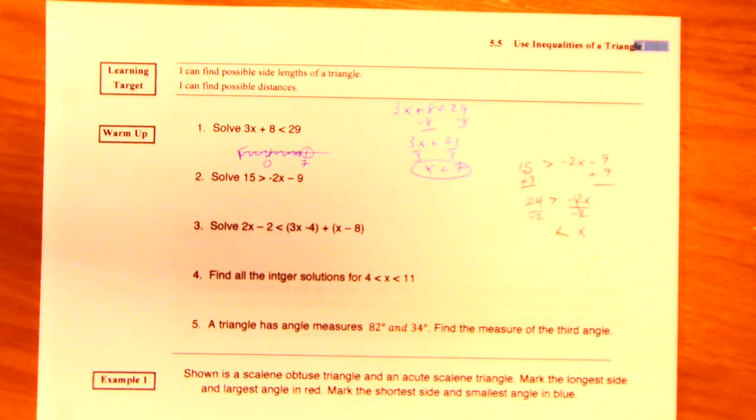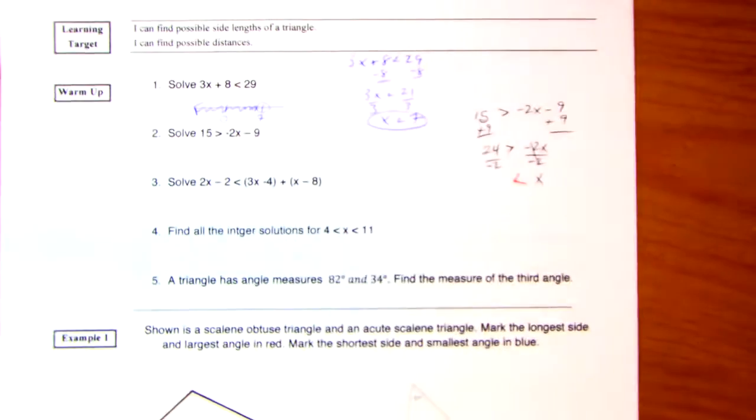Can you even see the red? How come it's not coming out? It's so strange. I just did that in red.